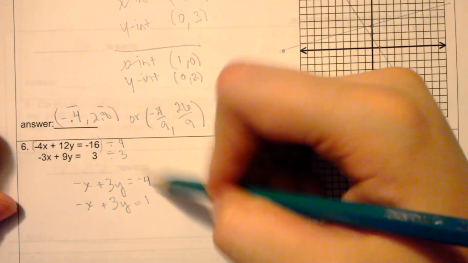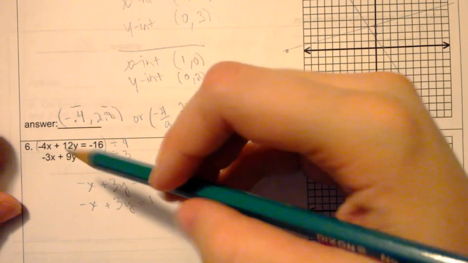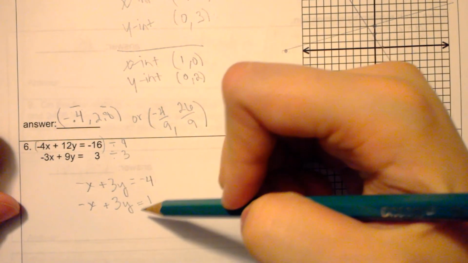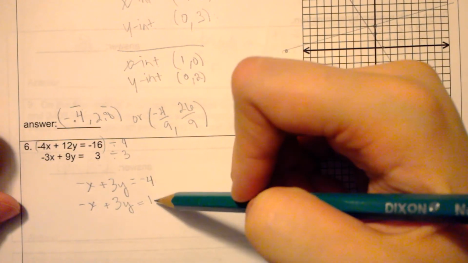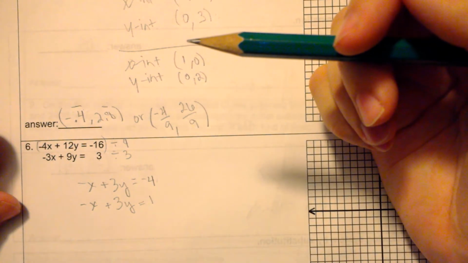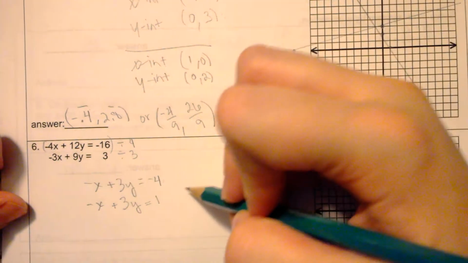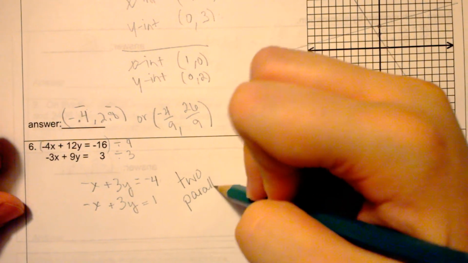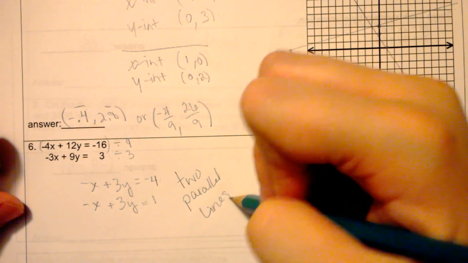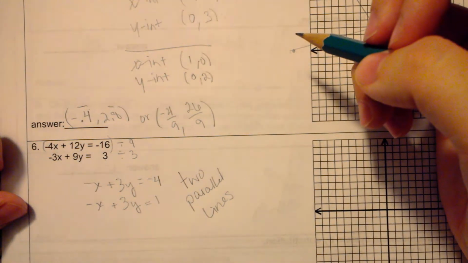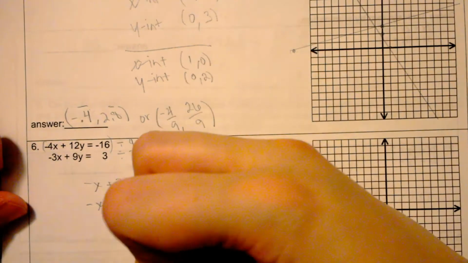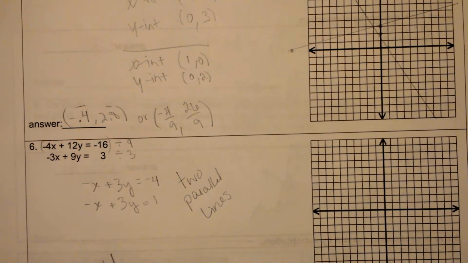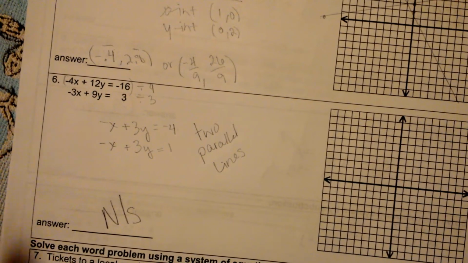So if I solve for y, I notice I have the same slope. The same coefficients of x and y. So it has the same slope, but different y-intercepts. That's only possible if I have two parallel lines. So I have two parallel lines, I have no solution. So NS.